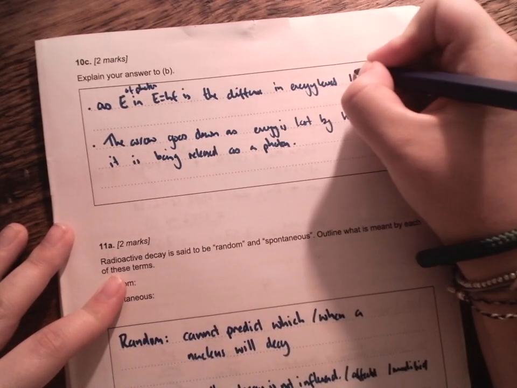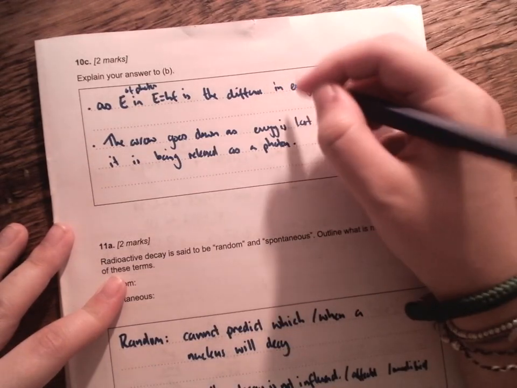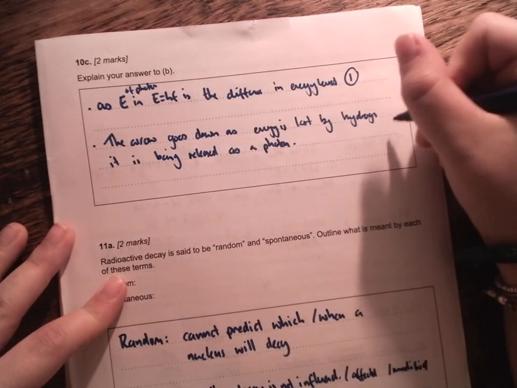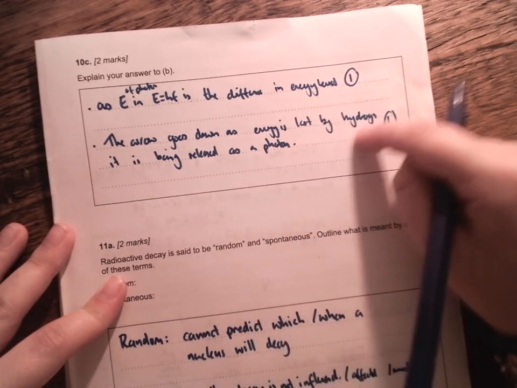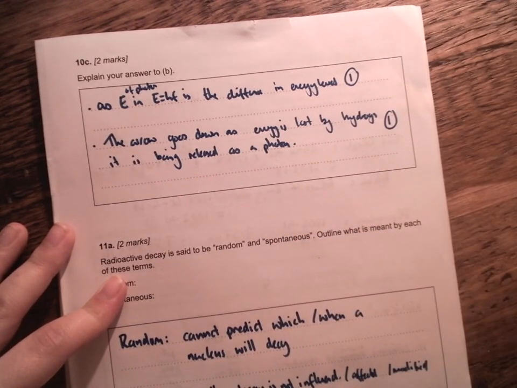So 1 mark for saying what the energy was: the energy difference was equal to the energy of the photon. And the 2nd mark for explaining why it was a transition going down, because a photon is being emitted, so the hydrogen is losing energy there.